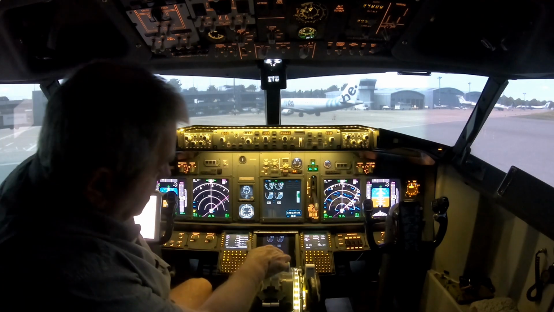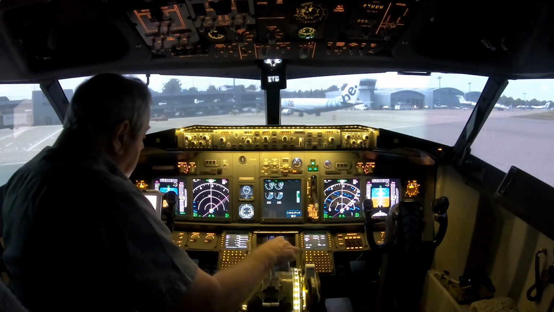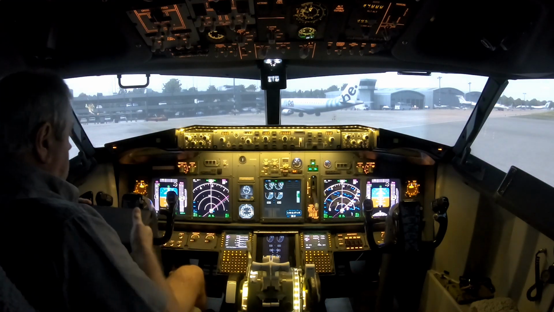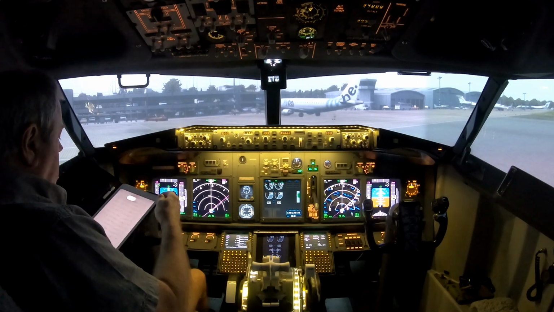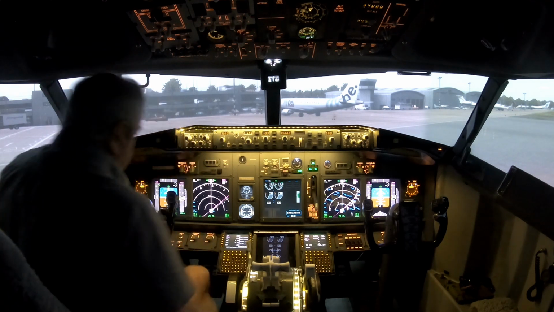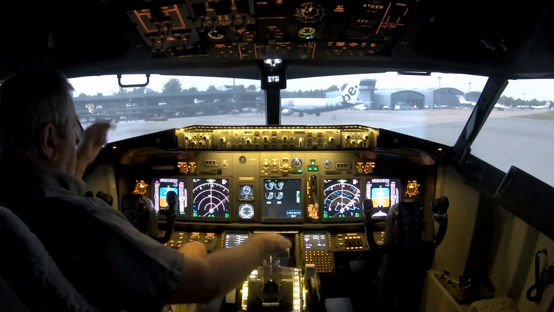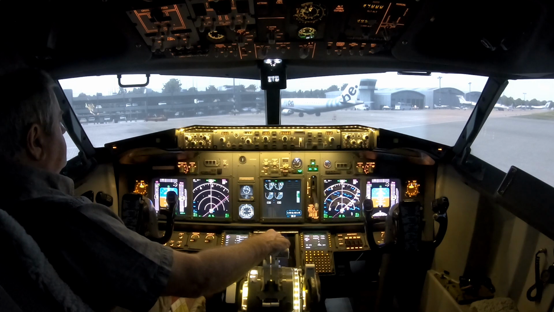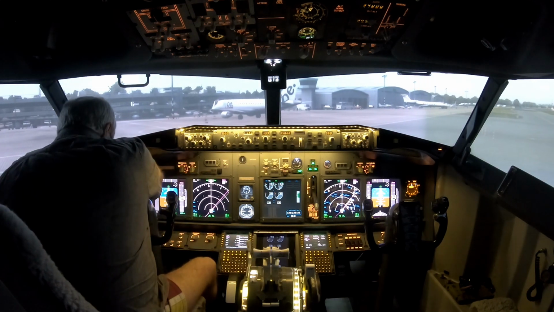Degrees of flaps for takeoff. TCAS on. Don't need this anymore. Okay. Let's go. So it's an afternoon flight, we're leaving at about 4 o'clock. Let's start our clocks.